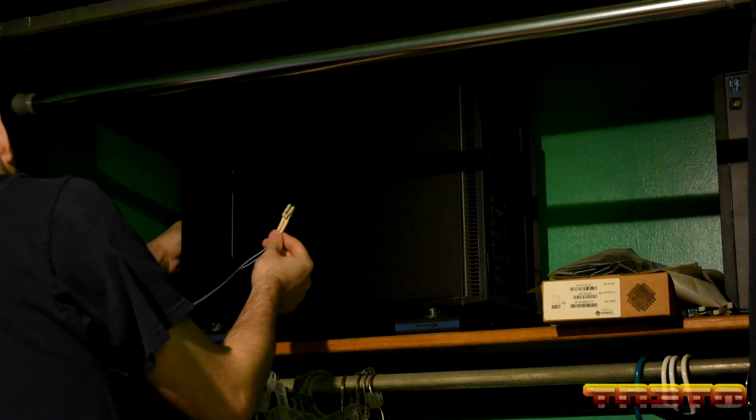I do apologize about the lighting. This is in a small bedroom shoved up into a closet. It will later be upgraded and moved downstairs into the server room, into the server rack, I should say. And later on, it will be transitioned into a Dell PowerEdge R730XD.